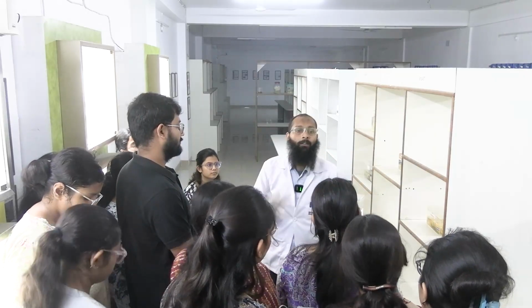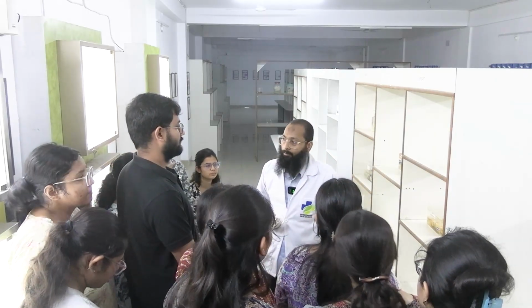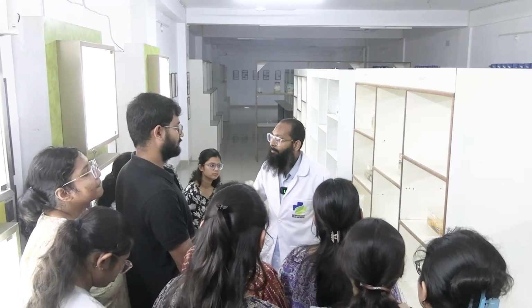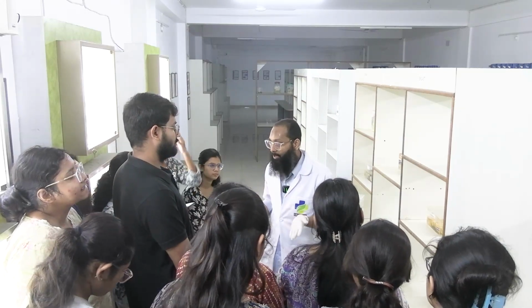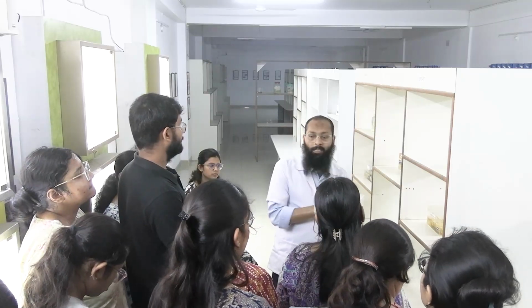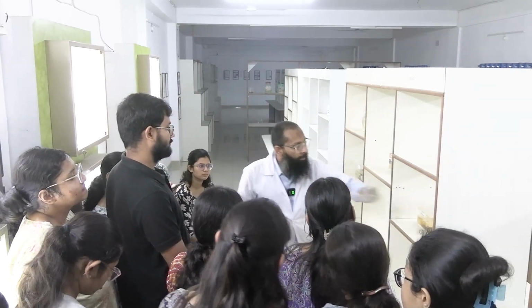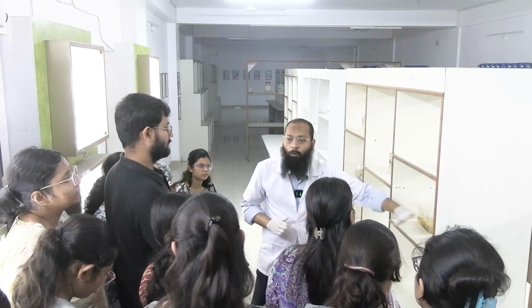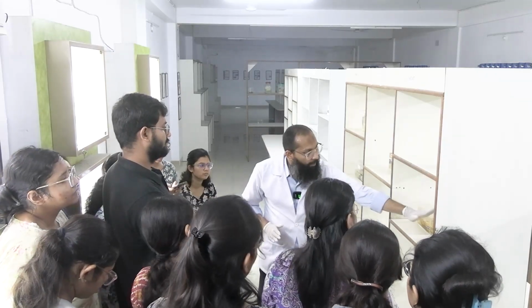The central part will remain unfixed because it is a huge specimen. Okay, clear? So to avoid this, what we do, we cut the specimen at a gap of 1 or 2 centimeter. Okay, which is being done here.